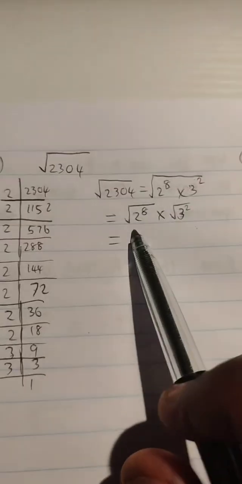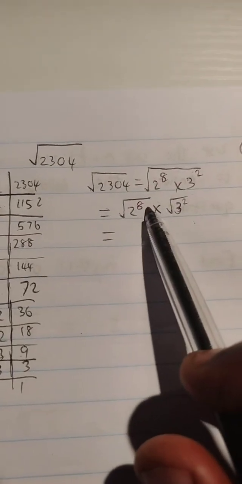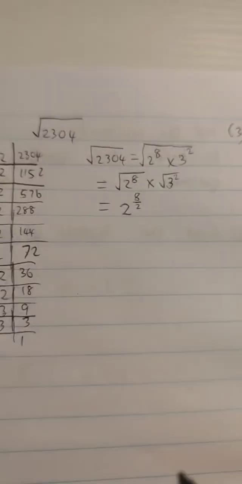is equal to the square root of 2 to the power 8 times 3 to the power 2. You split 2 to the power 8, you split 3 to the power 2. And then when you apply, guys, the root to the exponent, 2 to the power 8 is the same thing as 2 to the power 8 divided by 2 times 3 to the power 2 divided by 2.